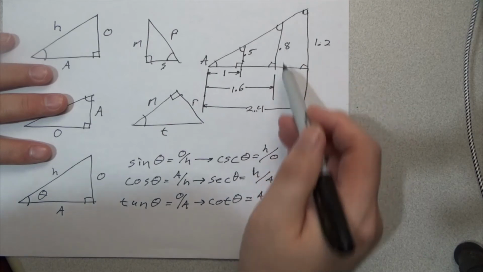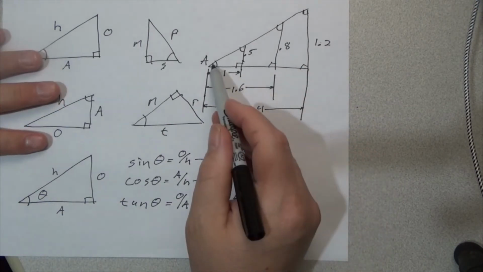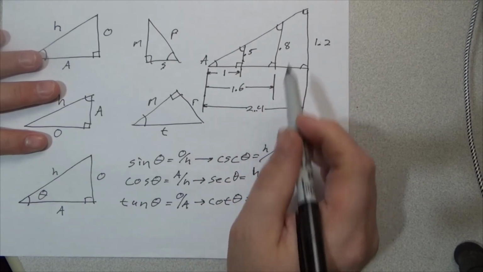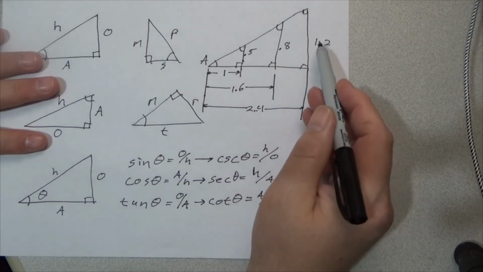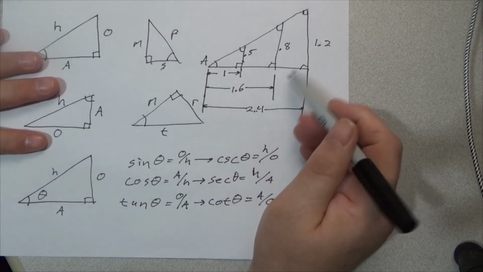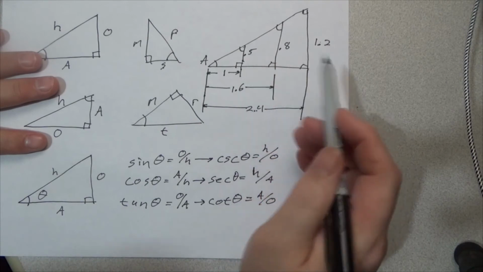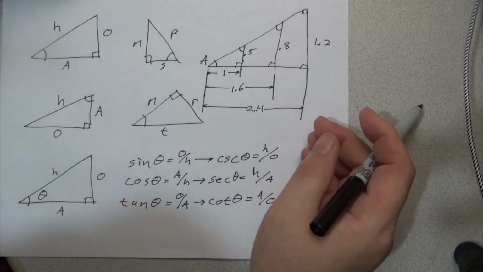So I could draw each of these triangles out individually, and I would still know that this angle is the same on all of them because the opposite and the adjacent ratio is the same. Because remember, the ratio of the sides determines the angle, just like the angle determines the ratio of the sides. So they work off each other in that manner.